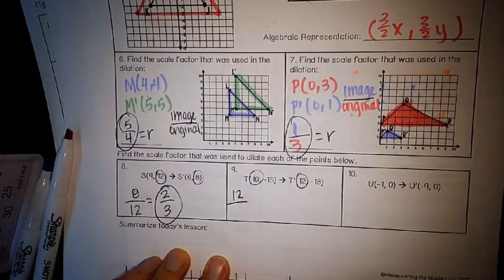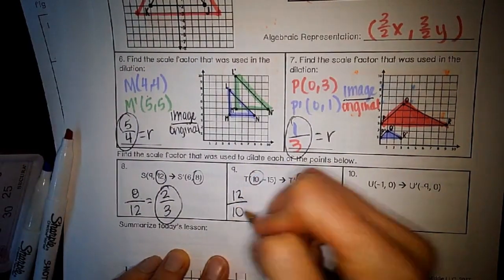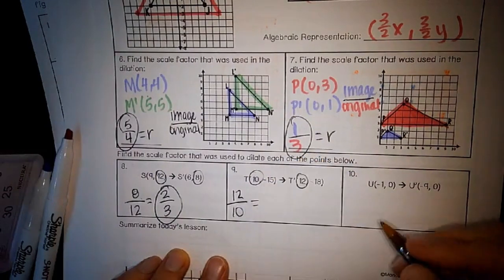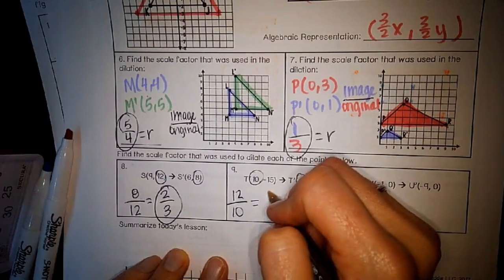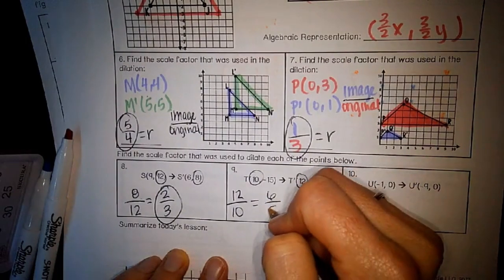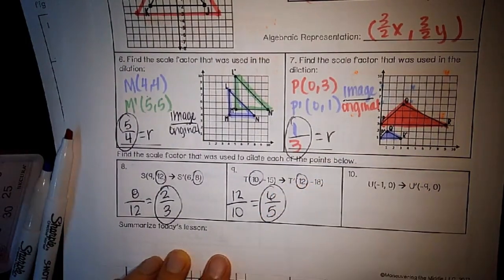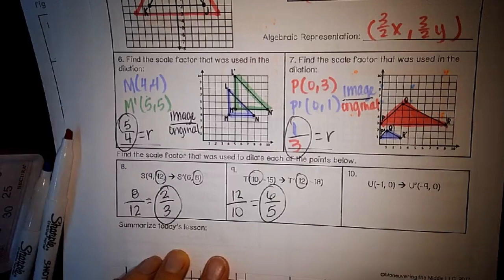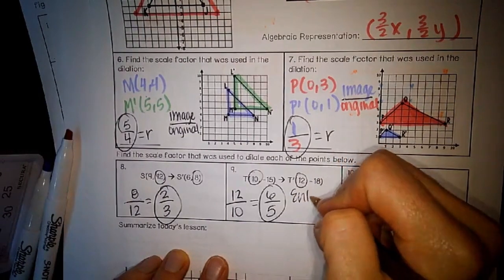6 over 5. Question, are we enlarging or reducing? Enlarging. Why? It's bigger than 1.